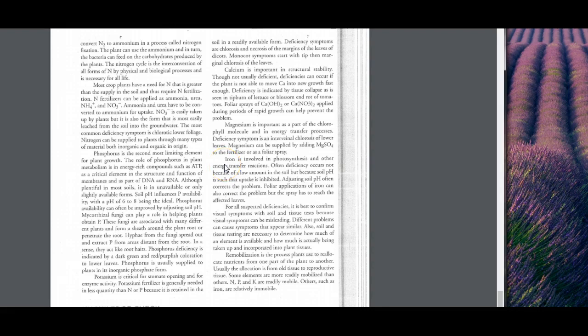And then lastly, for the things that we covered here in the book, iron is involved in photosynthesis and energy transfer reactions. And pretty much deficiency occurs not just because of a low amount in the soil, but because soil pH is inhibiting its uptake. So it could be either too low or too high of a pH, so it's gotten tied up somewhere and it's not available to the plant. So we could apply a foliar application of iron to correct the problem directly at the leaves.